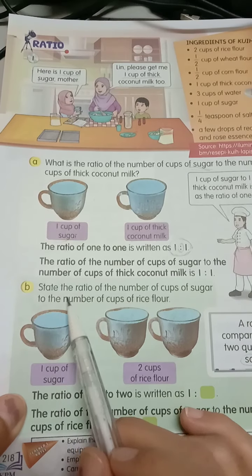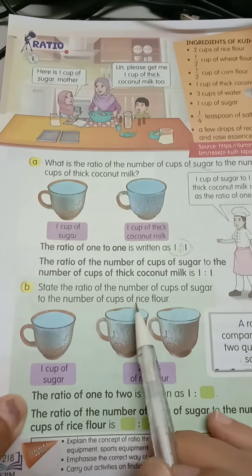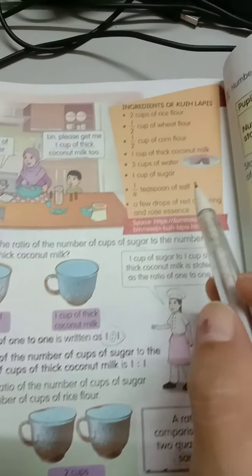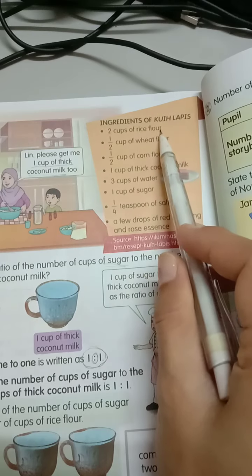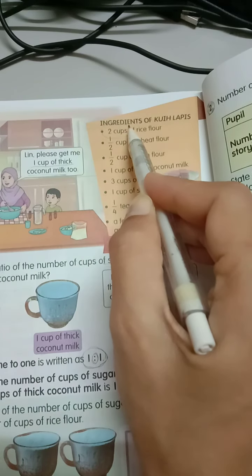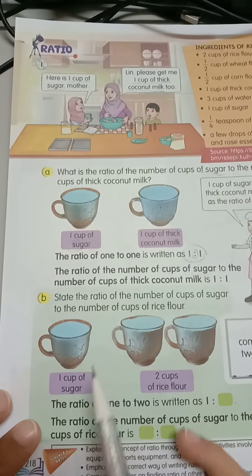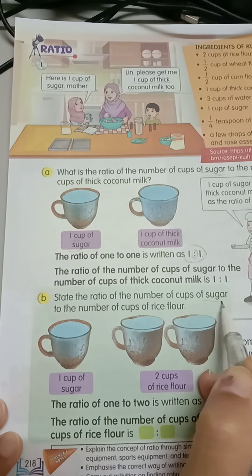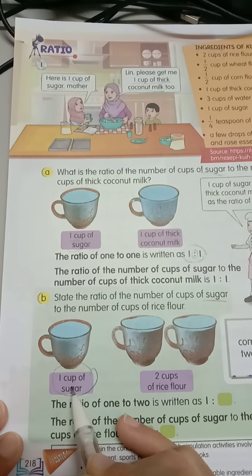Now, let's look at B. State the ratio of the number of cups of sugar to the number of cups of rice flour. Okay, so where do we get this? It's from the ingredients here. 2 cups of rice flour. So here, 2 cups. Now again, remember what is mentioned first should come first. So here, sugar is mentioned first, so sugar should be in front.